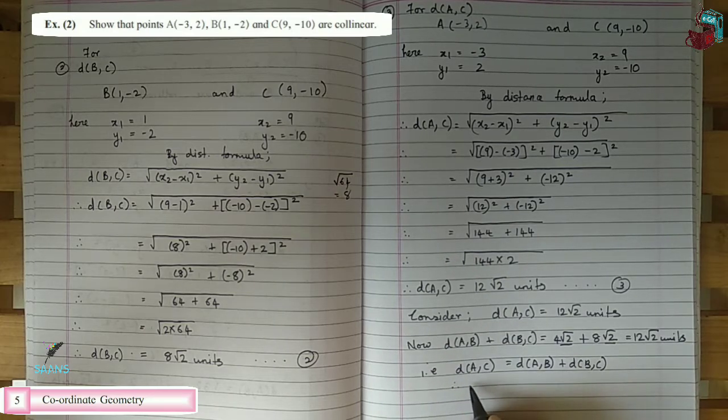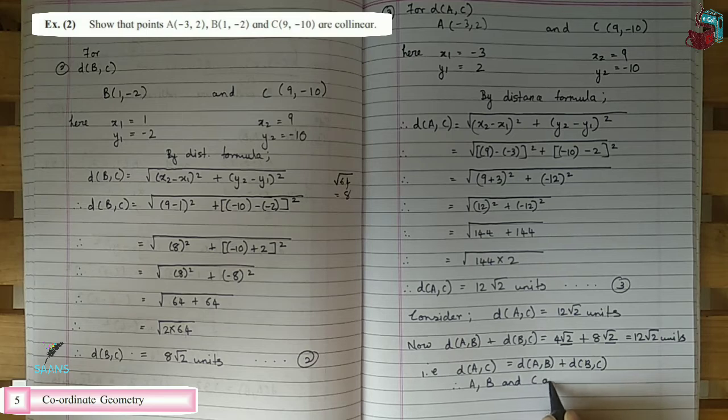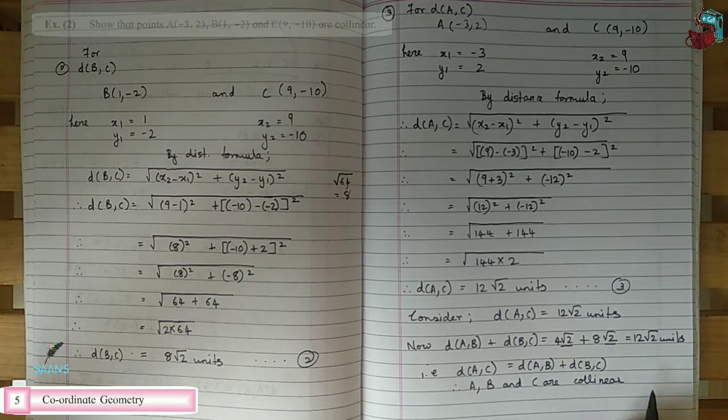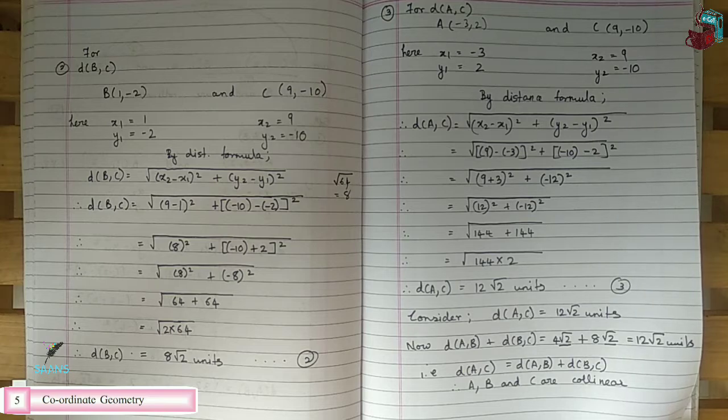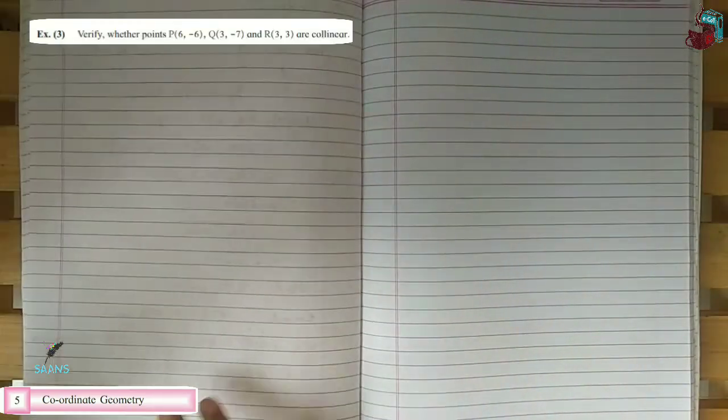Therefore A, B and C are collinear. Okay, so this is how you have to understand. I hope you've understood this. Let's move on to our example 3.